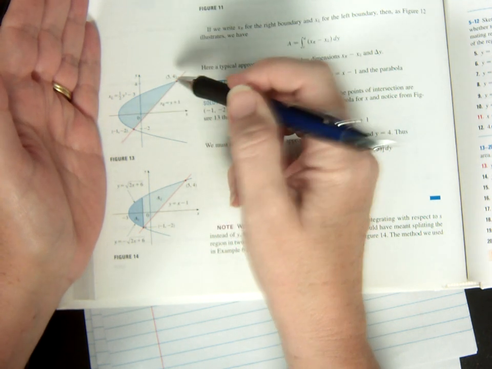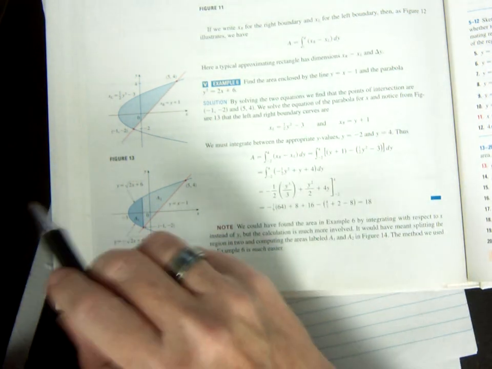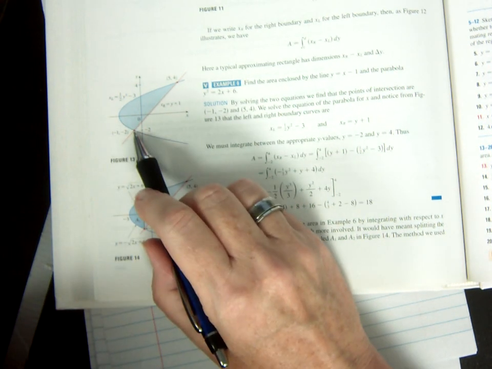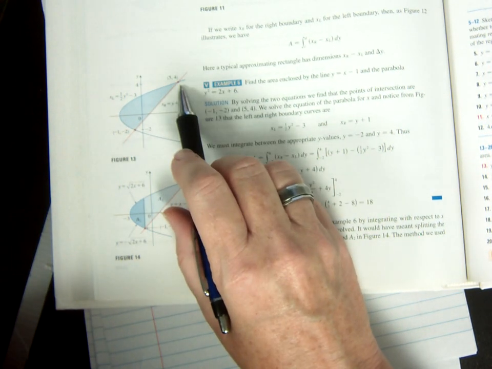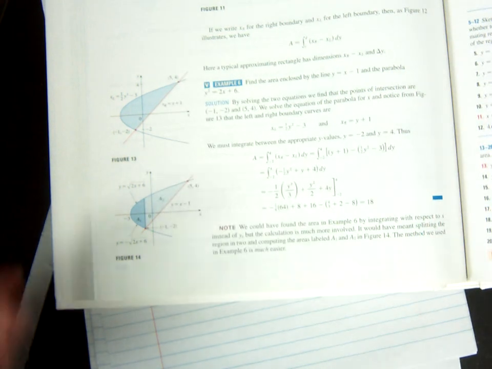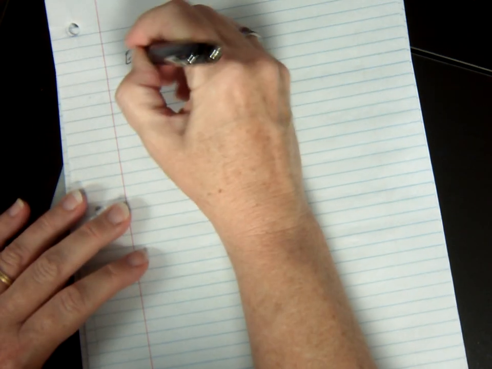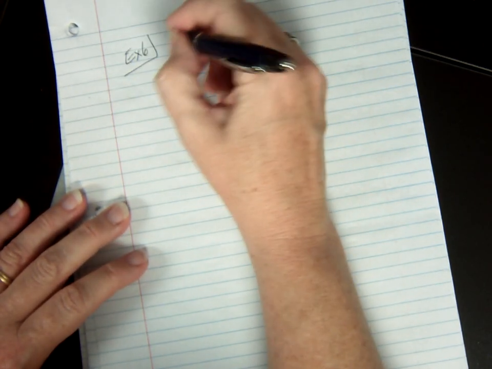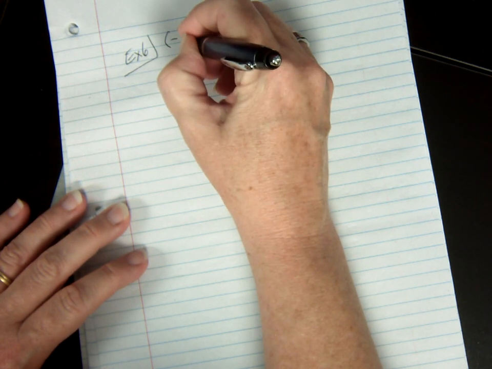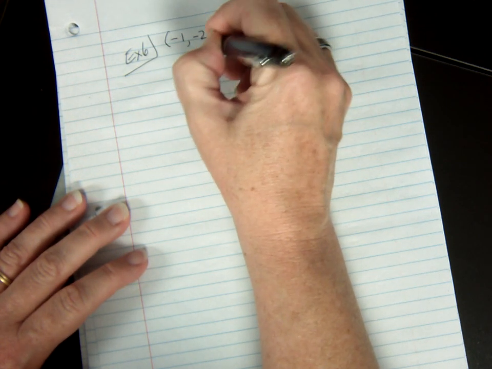First thing I need to know is where do these intersect? So I do have to do my system of equations here. When I do the system of equations, I will find that my intersection points are (-1, -2) and (5, 4).